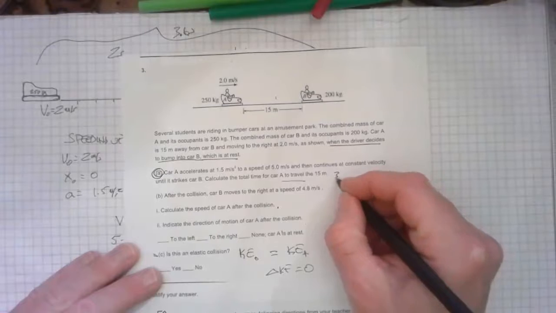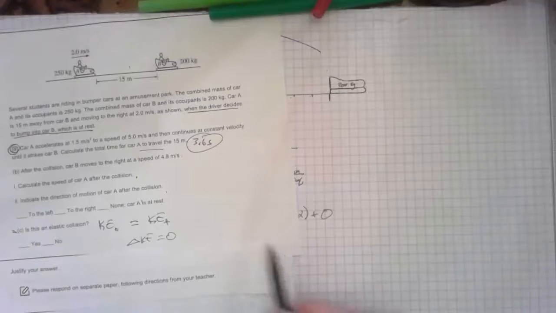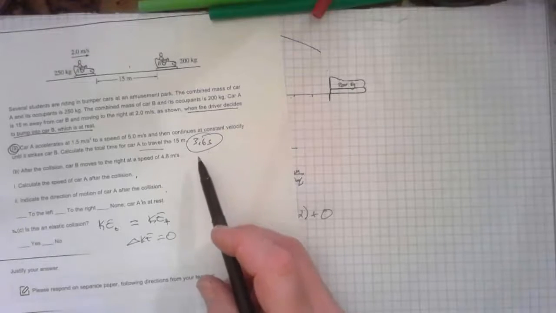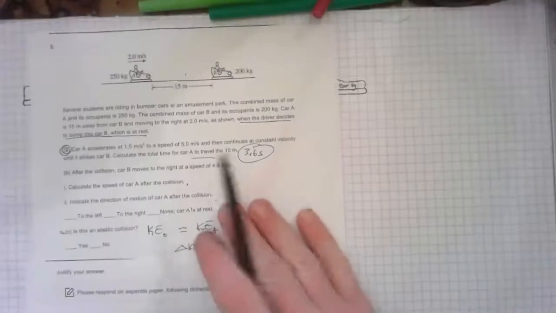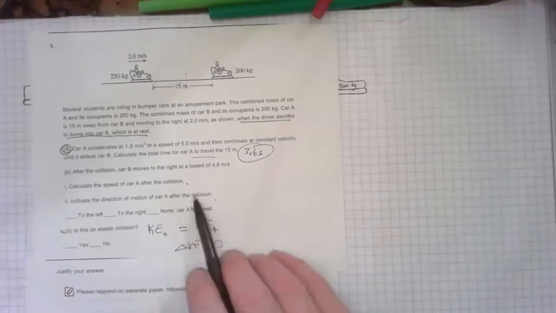So 3.6 seconds. See, it works. Alright. Now, we don't really need any of that though. This is one of the old AP Physics B questions. We don't really need that. They just needed to verify we knew how to do kinematics. Now, we go into momentum.